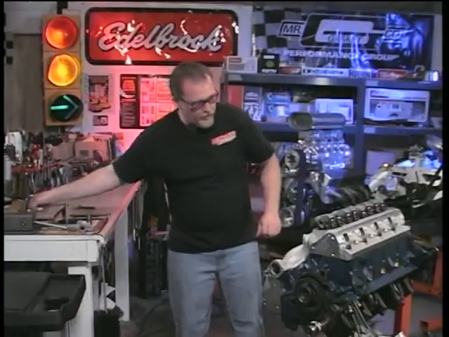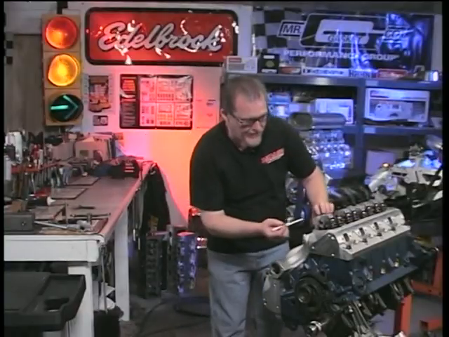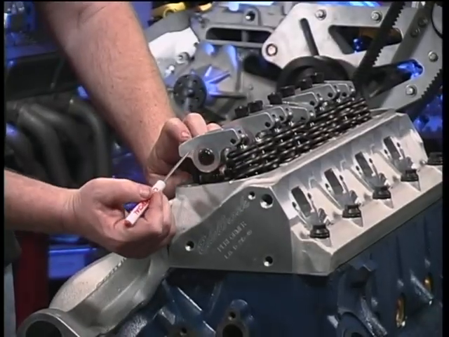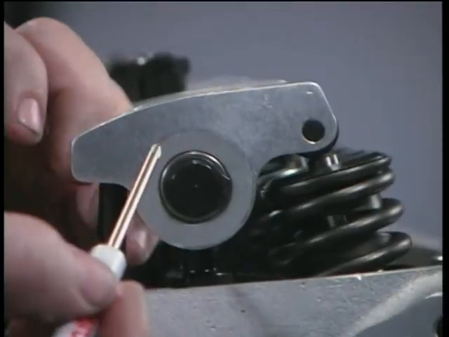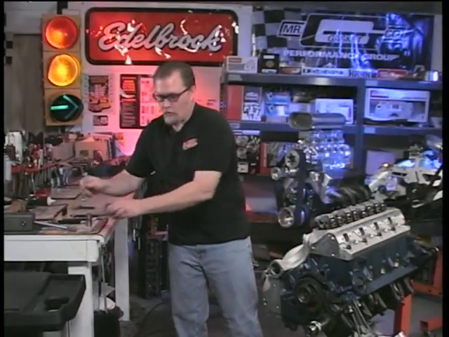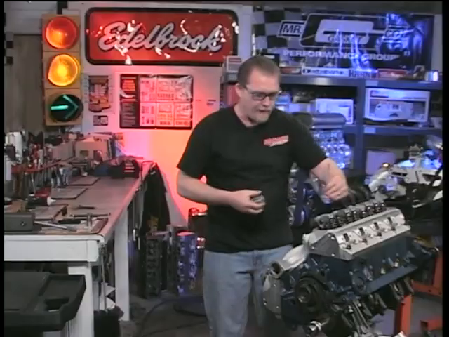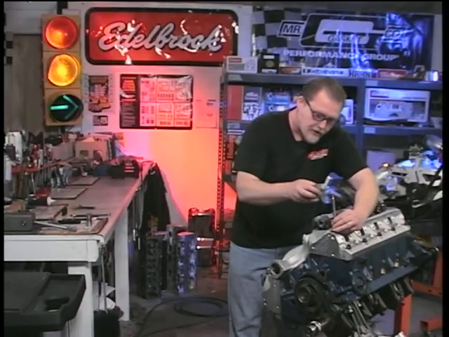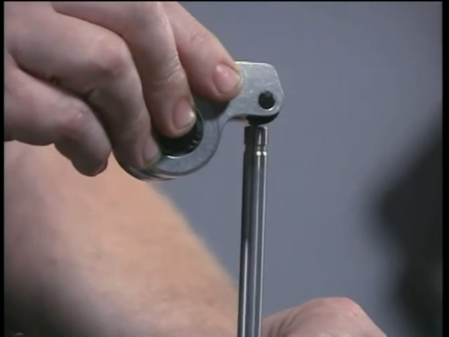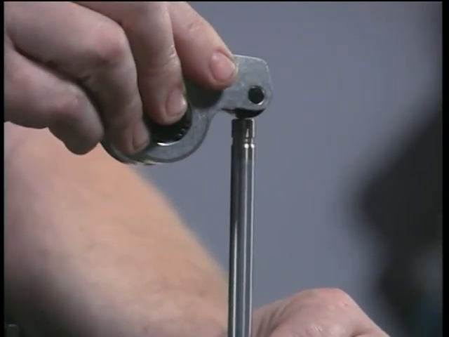I'll grab a little pointer here so we can see what we're talking about, what geometry means and what it is. If we look at the roller right here, where it's riding on the valve tip is all about the geometry, okay? Let me give you a close-up of what we're talking about. If we have a valve right here, and the rocker arm sits on here, what we're trying to achieve is that it rides in the center of the valve tip.